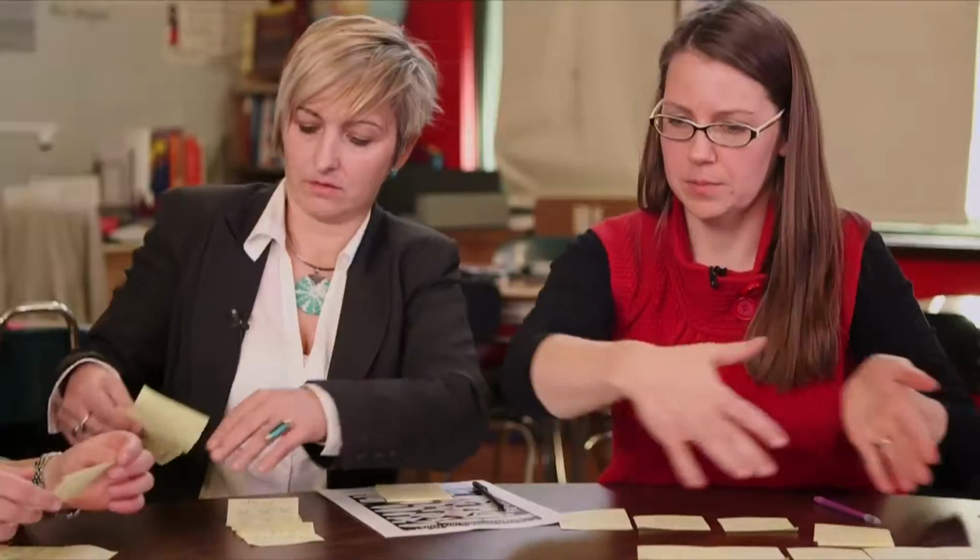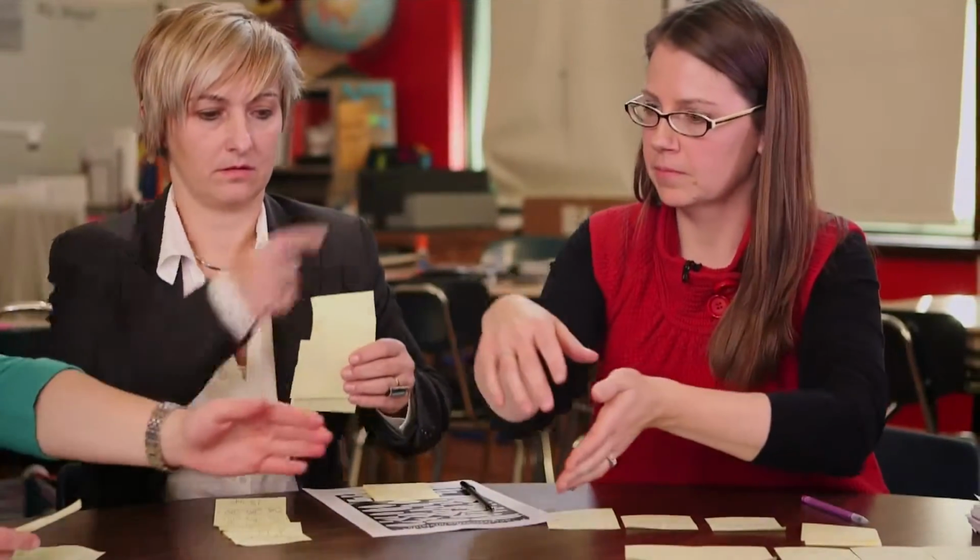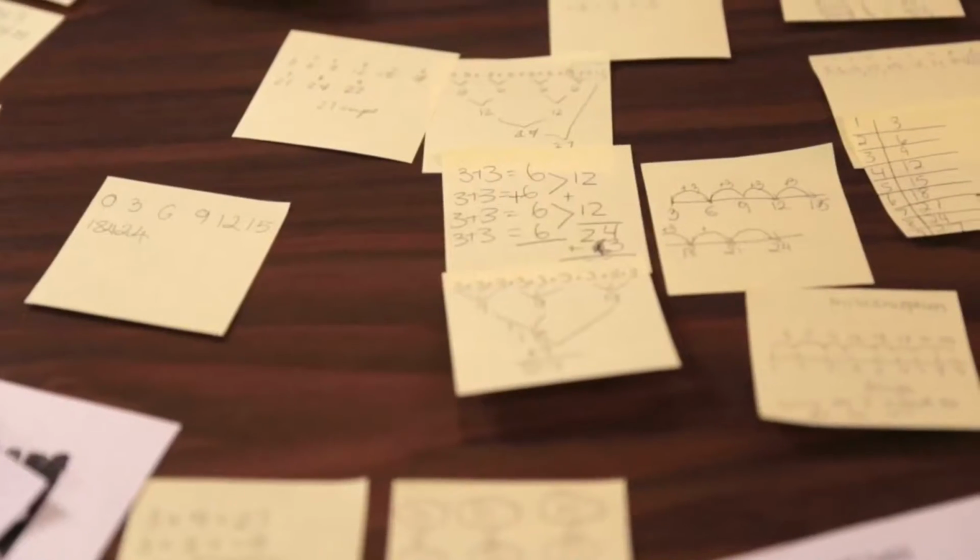If I were to go through the process by myself, I'm only finding a few misconceptions, but when I'm working with a group of people, they're bouncing different ideas back and forth. And so again, we're seeing that great range, that great spectrum across the board.